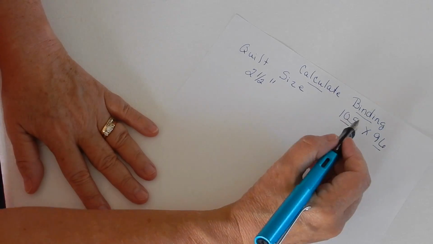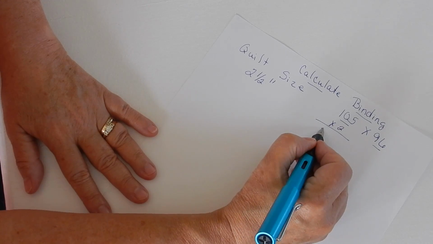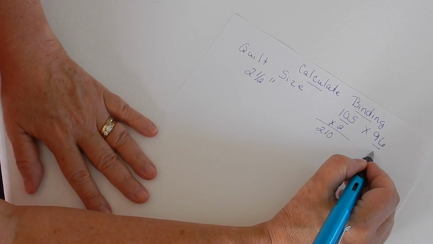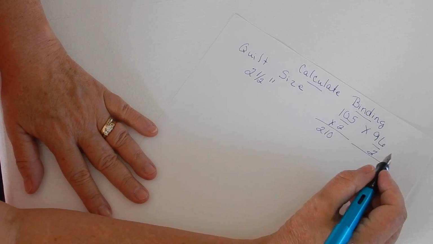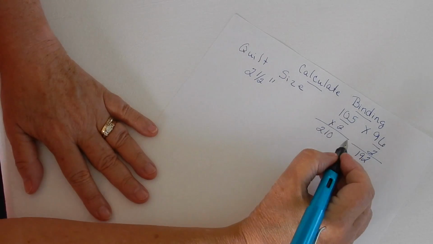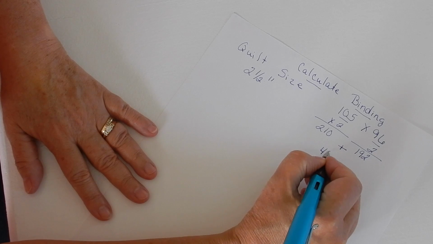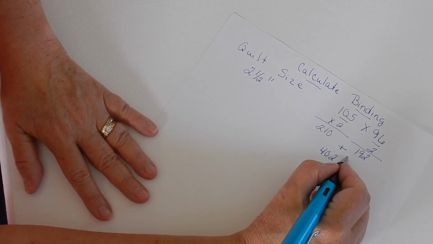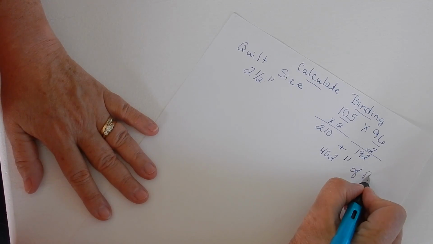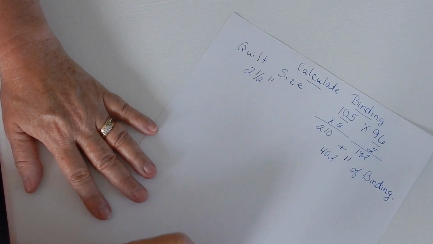So what we're going to do is multiply the length times 2, and we'll end up with 210. Then we're going to multiply the width times 2, and we'll end up with 192. So we're going to add these two numbers together, 402. So what that's telling me is that I need 402 inches of binding. Okay, so there's our first step.